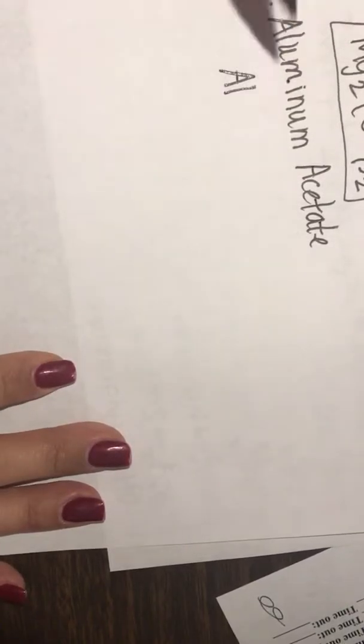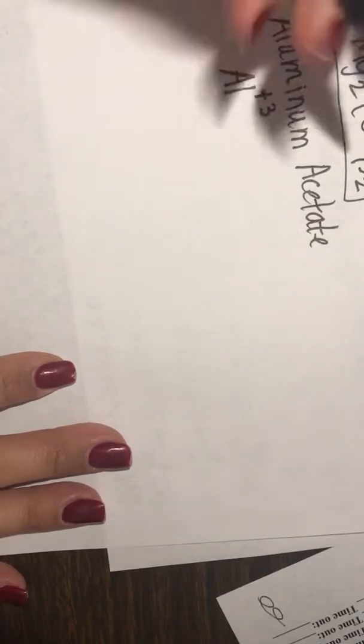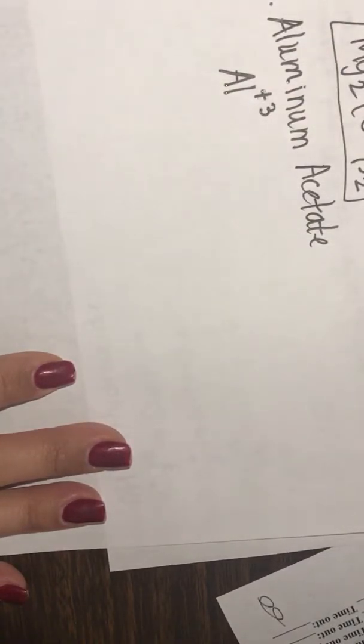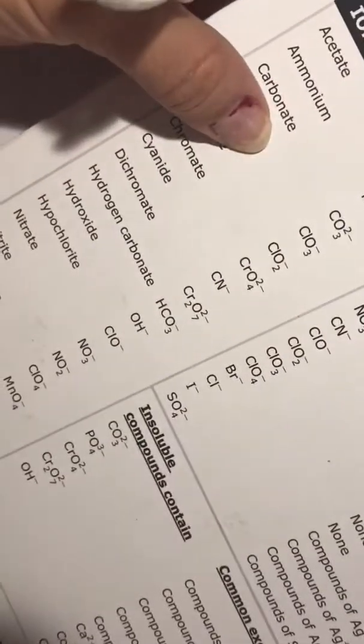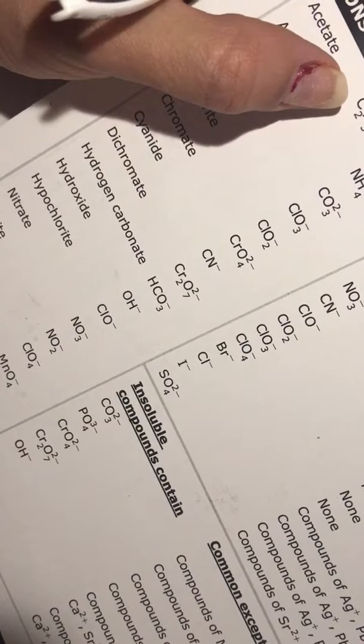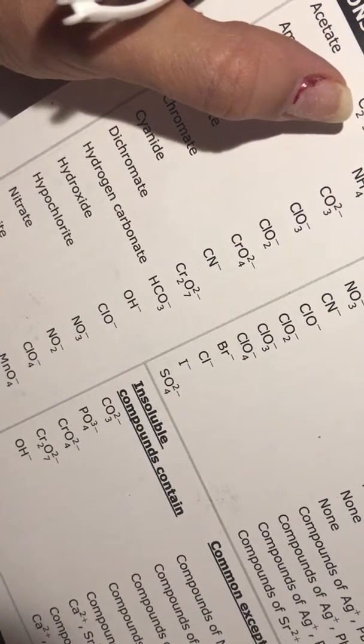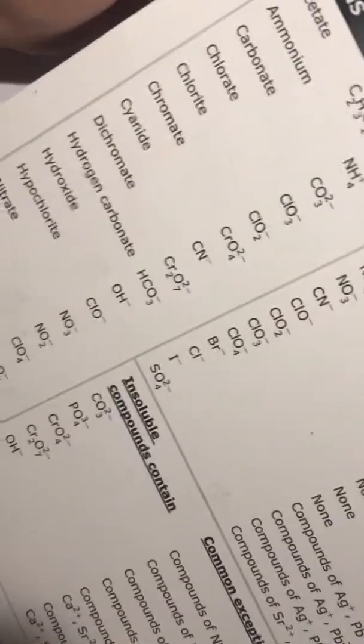I cannot spell for anything. Okay, aluminum acetate. Aluminum is Al, +3. Acetate, that sounds kind of funny, and it ends in ATE. So I'm going to go to my polyatomic chart. It's at the very, very top. You can use either one of these, the C2H3O2 or the CH3COO. I like using the second one, but it doesn't matter which one you use.